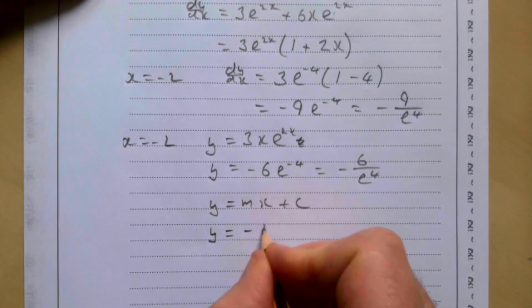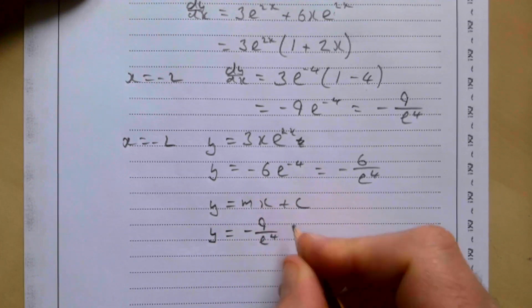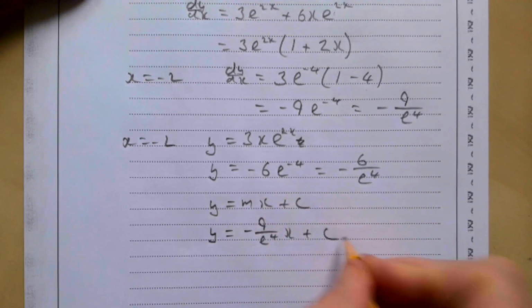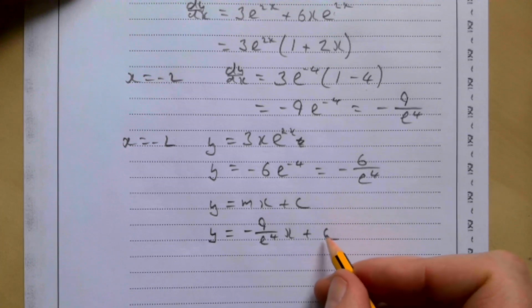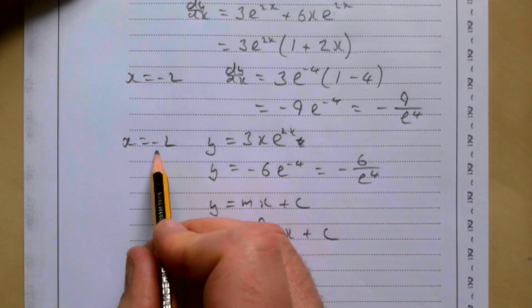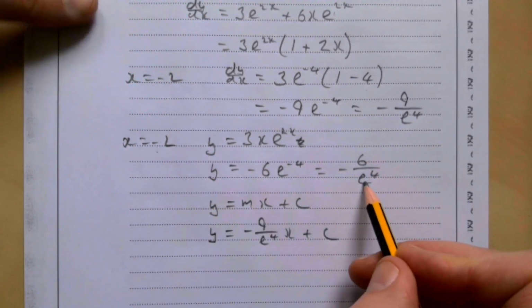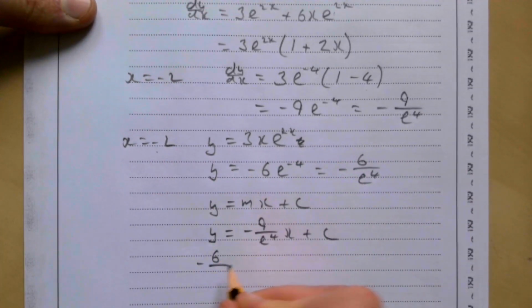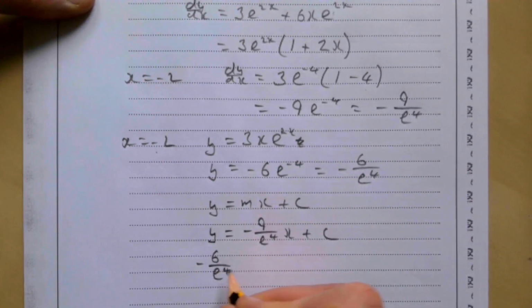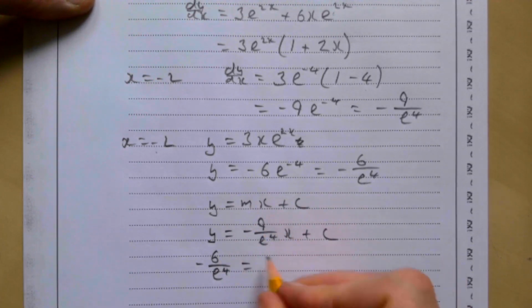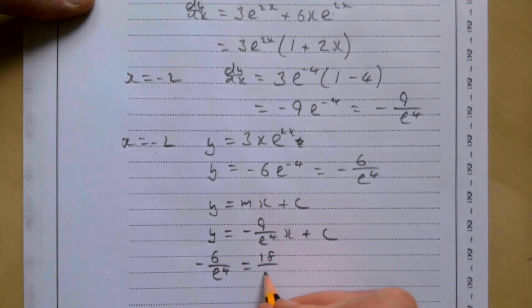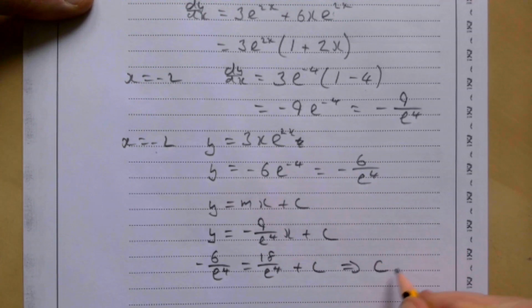Y equals minus 9 over e to the 4 x plus c, and I'm trying to find my c, and I know the point minus 2, minus 6 over e to the 4. So it's minus 6 over e to the 4, and then minus 2 times that gives me 18 over e to the 4 plus c, and that means my c is minus 24 over e to the 4.